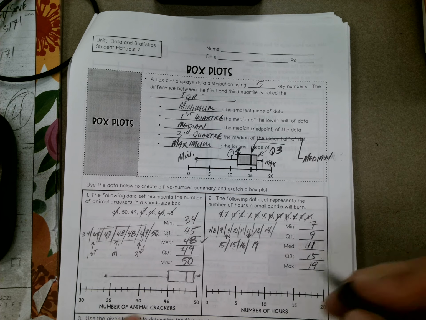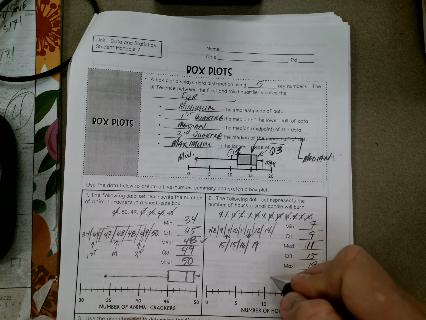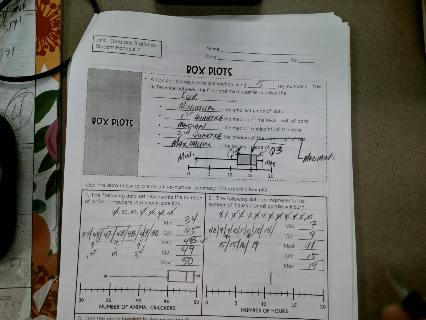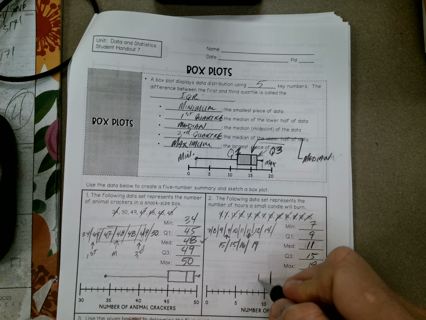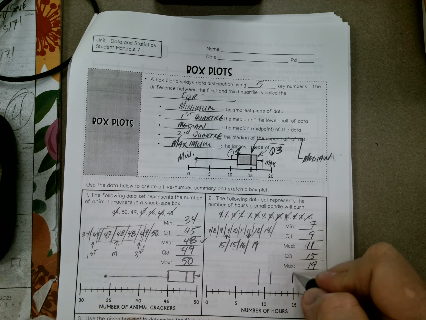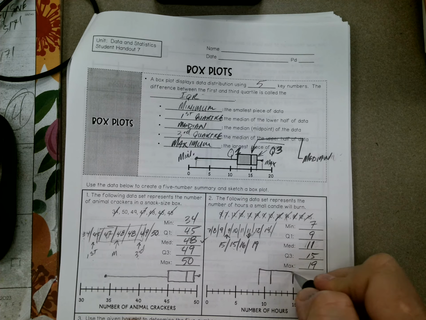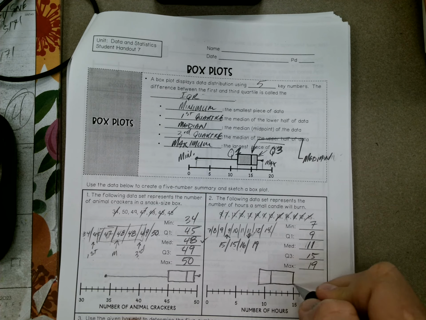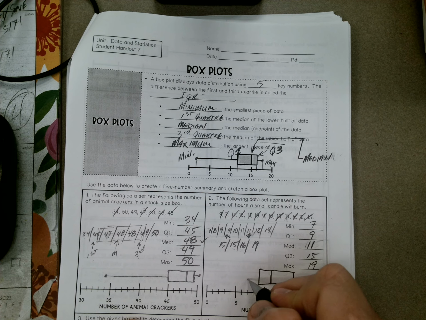which is okay. All right, so the median is 11, so I'm going to put a line right there. The first quartile is 9. I'm going to put a line right there. The third quartile is 15. And there we have it. I'm going to take this down to 7.